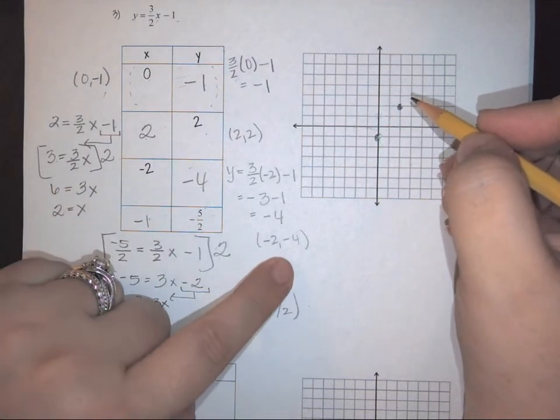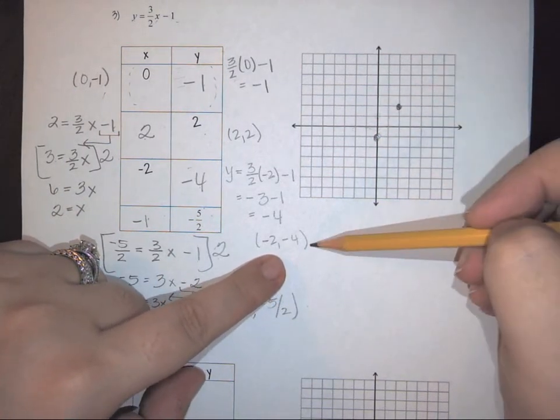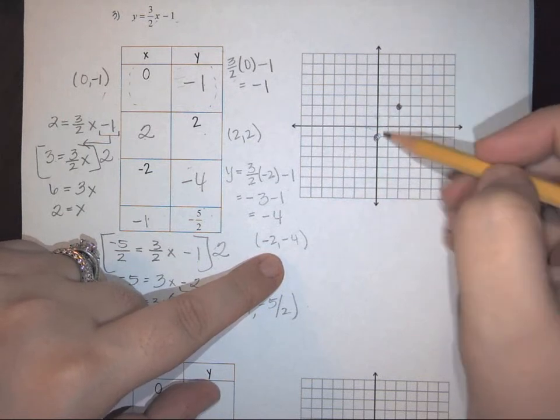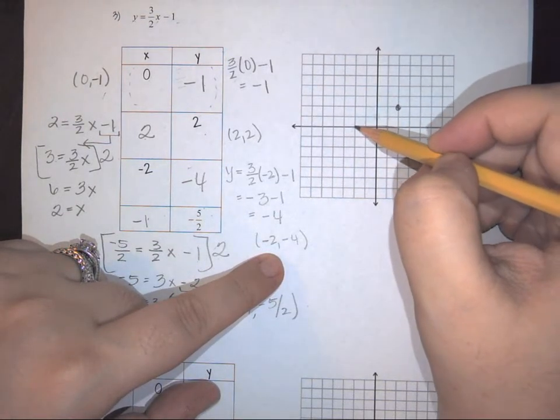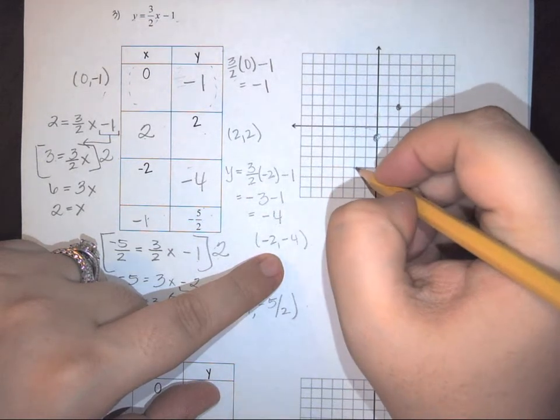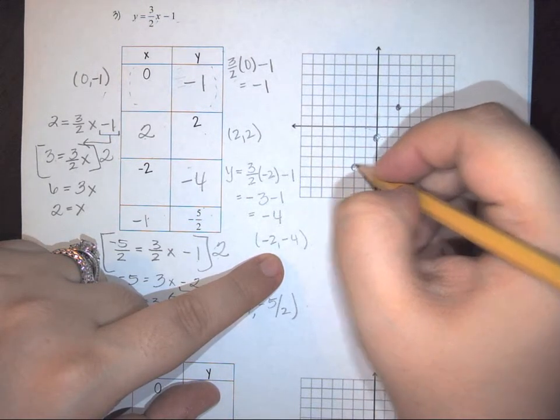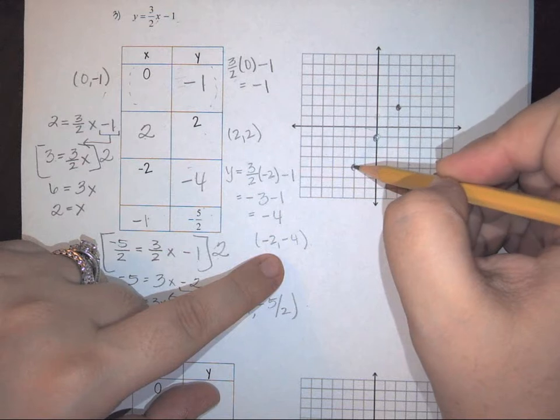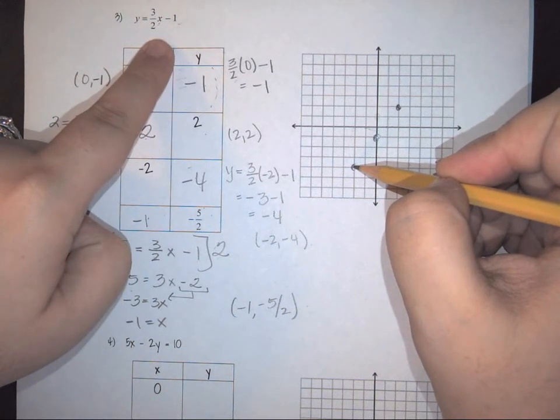Alright, our third point, let's see if I can do this one right. We're at the point negative 2, negative 1. So here we've got 1, 2 in the negative direction, and then 1, 2, 3, 4 down. Now what you should be noticing is that all these points are lining up. And that's because this is a linear line.